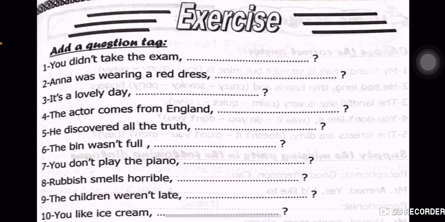Rubbish smells horrible. We found here the verb with s, so we will put does instead of the verb. But here it's an affirmative sentence, so we will change does into doesn't. Then we put the subject. The subject is rubbish, so we will change rubbish into the pronoun it. So the answer will be doesn't it.